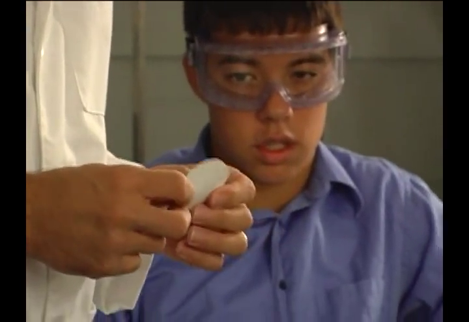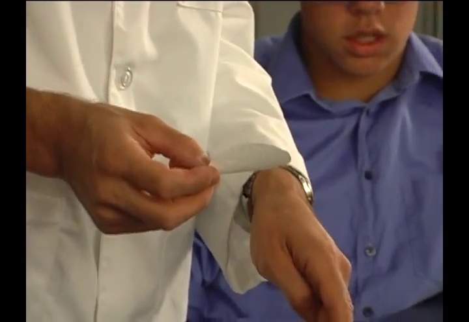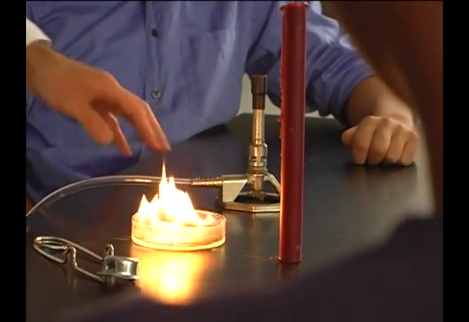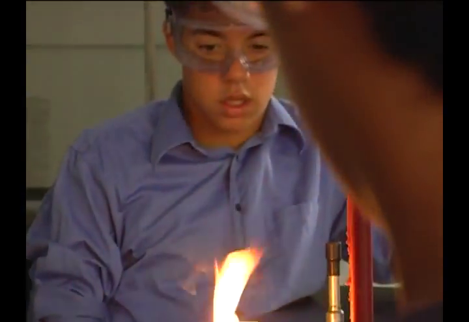What I've done is I've taken an ordinary coffee filter and I've cut it into a little circle. And I'm going to place it into a petri dish that's filled with heptane. Heptane is a hydrocarbon that's slightly lighter than gasoline. So if I put it in there and I ignite it, what's happening to the filter paper?